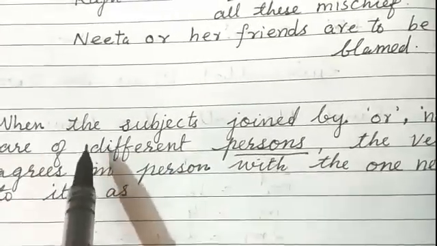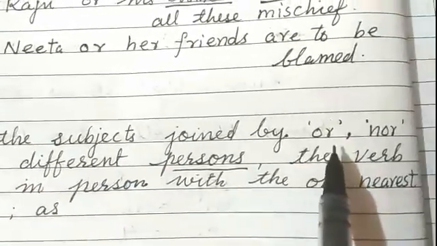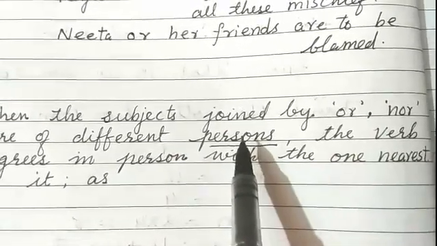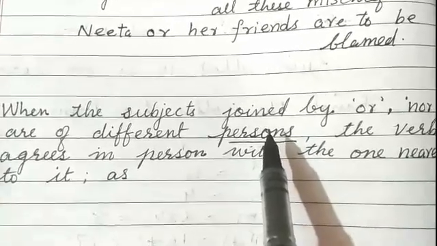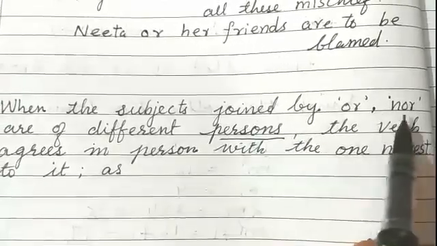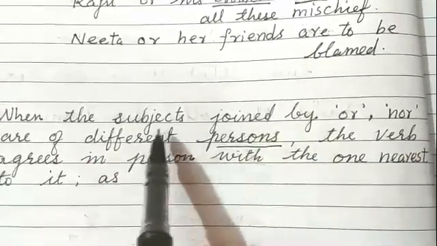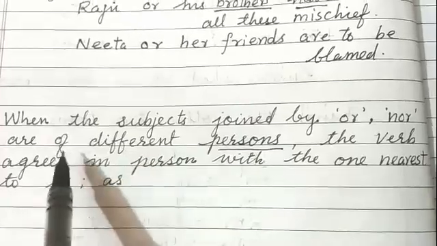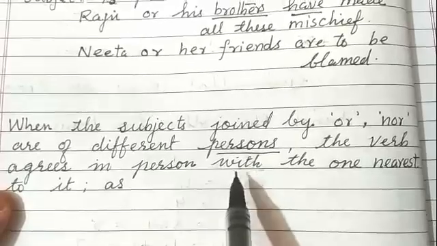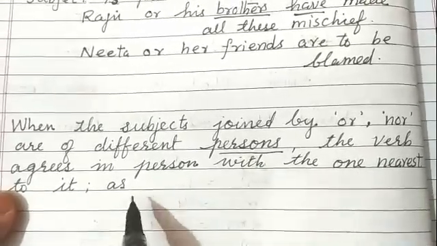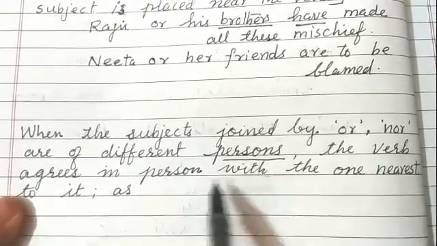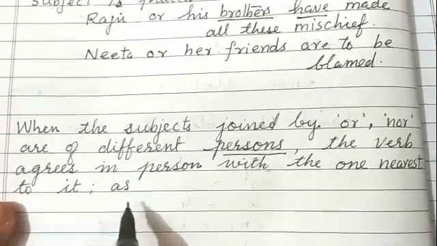Now, when the subjects joined by or, nor are of different persons, in the previous rule we have seen subjects of different numbers. Here we are looking at subjects joined by or, nor of different persons. The verb agrees in person with the one nearest to it. The verb agrees in person with the one nearest to it.